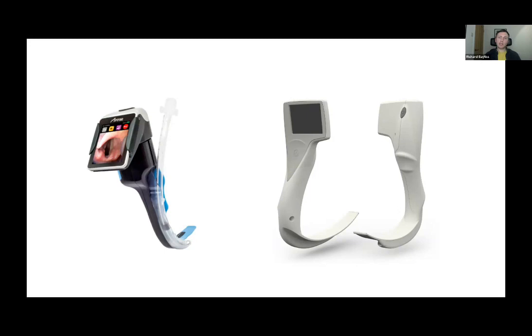On the right, we've got the iView, which again is a completely disposable device. It's a much more standard Macintosh geometry design. Again, because it's disposable, the optics aren't amazing when you compare it to the reusable devices. It only comes in one size, which is roughly similar to a Mac 4 blade, which does mean that it has reduced utility in your smaller patients. And they don't offer any hyperangulated options either. So personally, my feeling is that it doesn't offer much more than a standard Mac 4 laryngoscope.